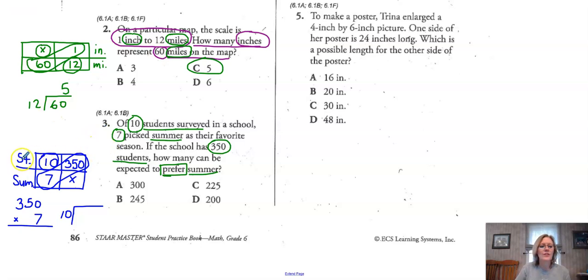So I have students right here and those who chose summer. So I have ST for students, SUM for summer. They could have been switched. You just have to make sure you put the right numbers across from them. So for my students, I have 10 students, 7 of those chose summer. What if we were to poll the whole school?